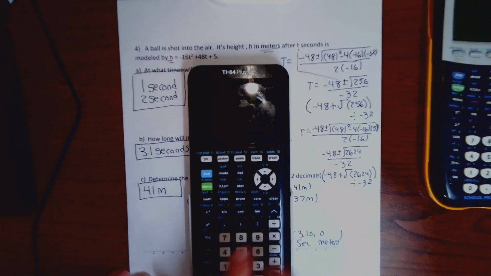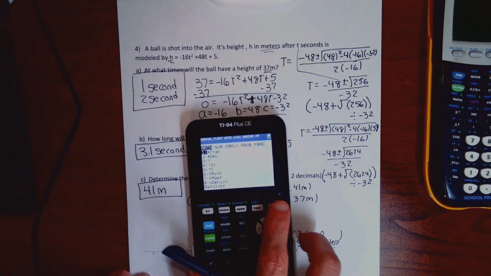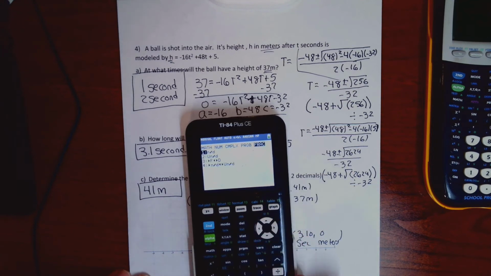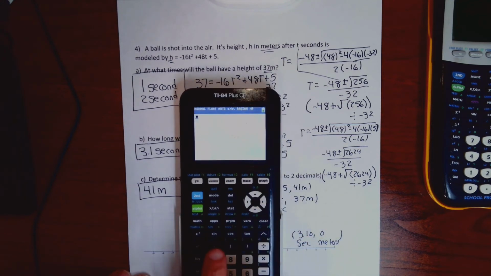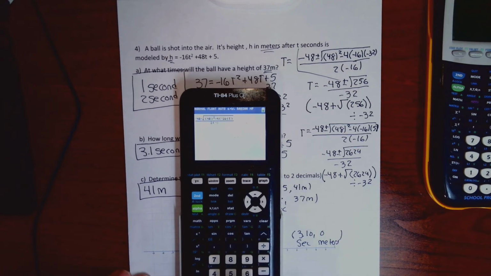On this calculator, clear, type my math key, go over to where it says fraction and hit equals, and then it's negative 48 minus, I'll do the minus because it has the answer, second square root, parentheses, 48 squared, minus 4 parentheses, negative 16 parentheses 5, don't need any more parentheses, over 2 times negative 16. Gives me that 3.1 seconds. So much easier on the newer technology.